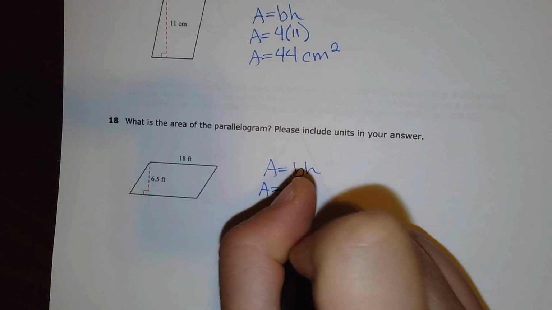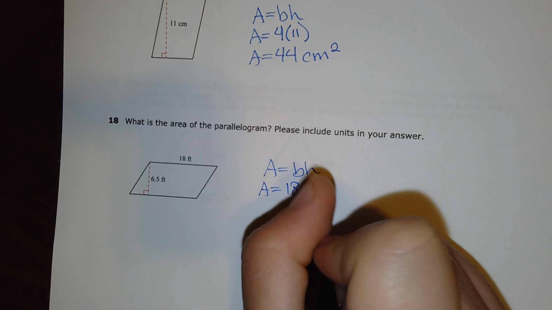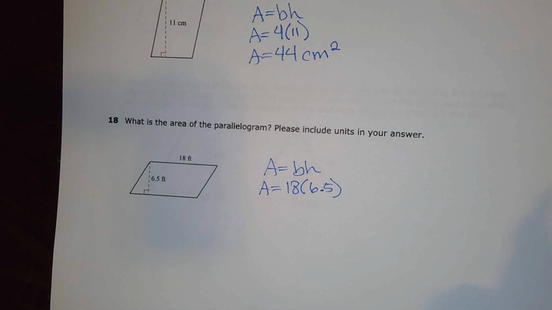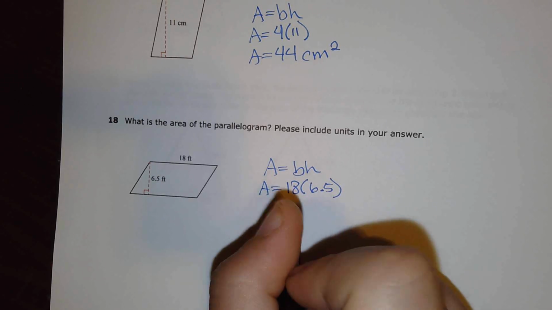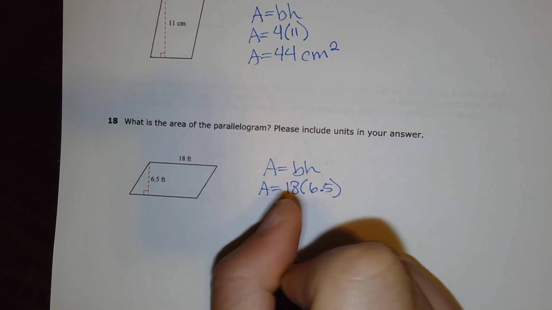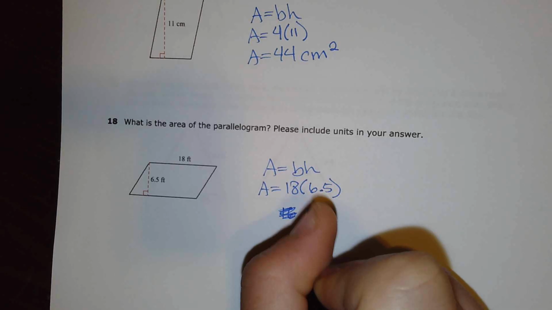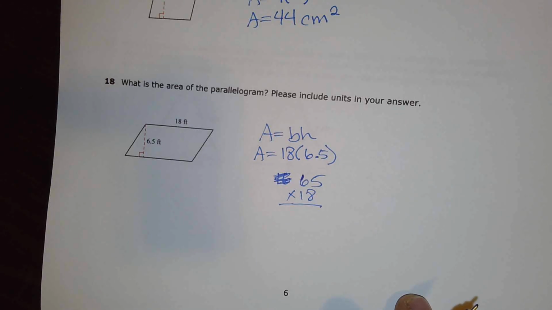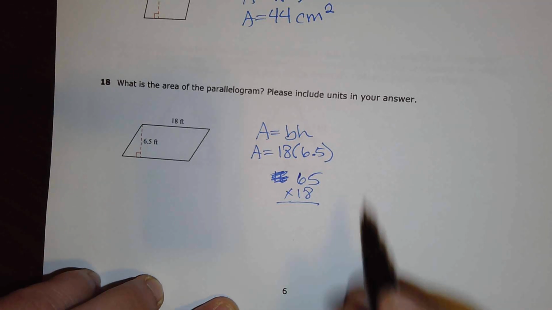My base here is 18, and my height here is 6.5. So let's do it. I'm going to multiply it as if it's not 6.5, as if it's 65, and then we'll swing the decimal back over at the end. Sorry, not 16. 65, my bad. Times 18, let's do it. 8 times 5 is 40.